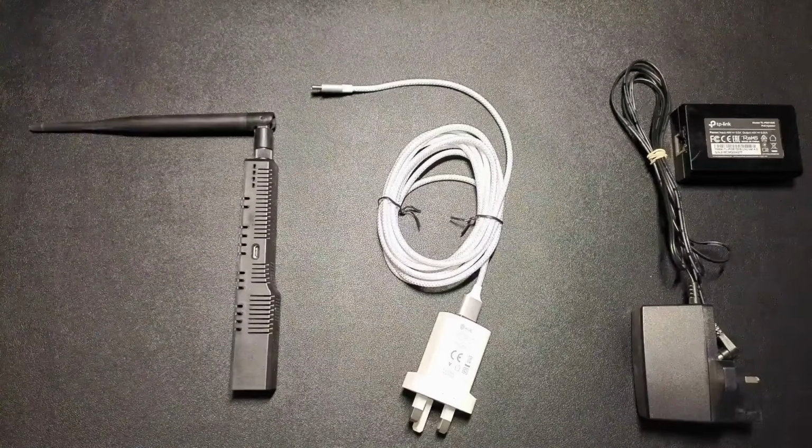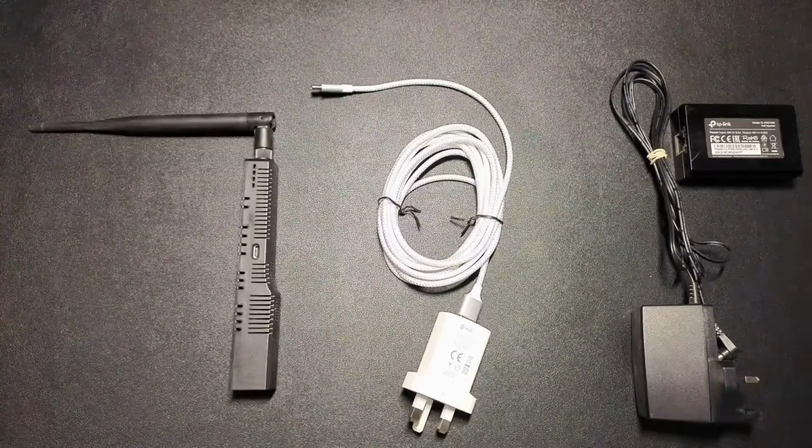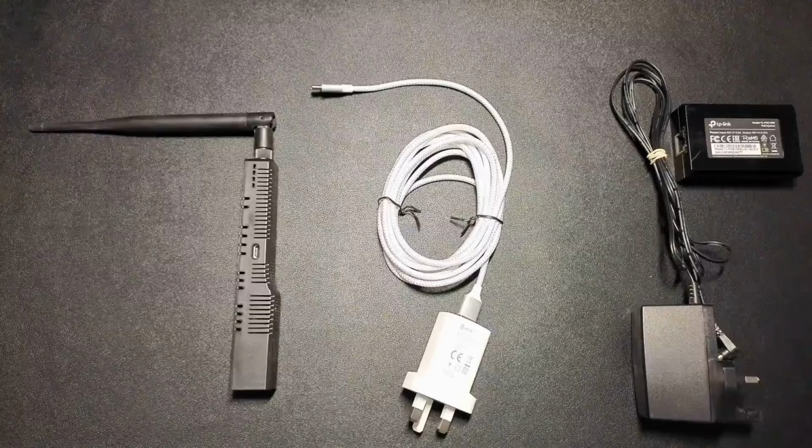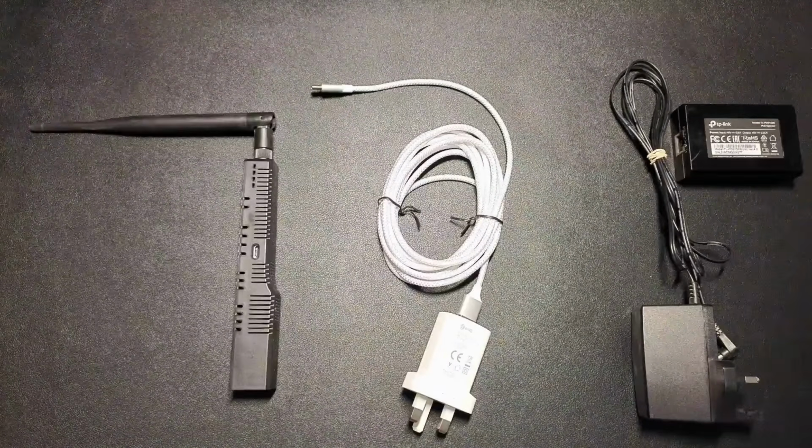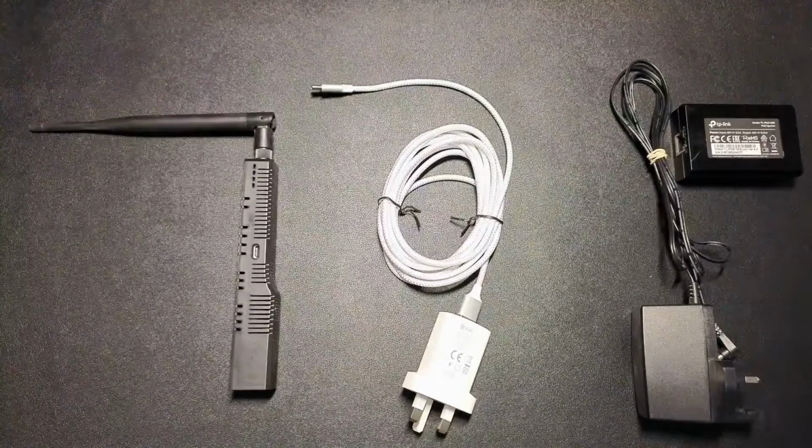generate power. A third option is if you happen to have one of these, which is a power over Ethernet injector. I'll show you how to connect each of these power options later in the video, so stay tuned for that.